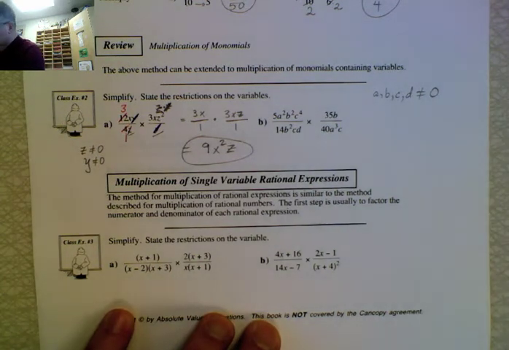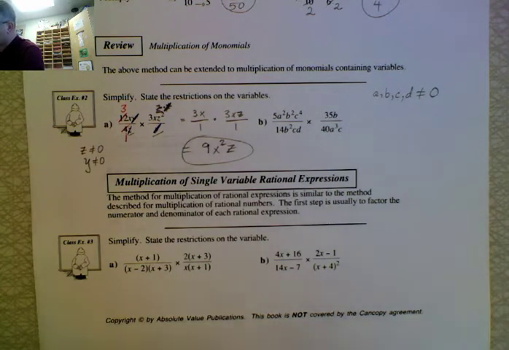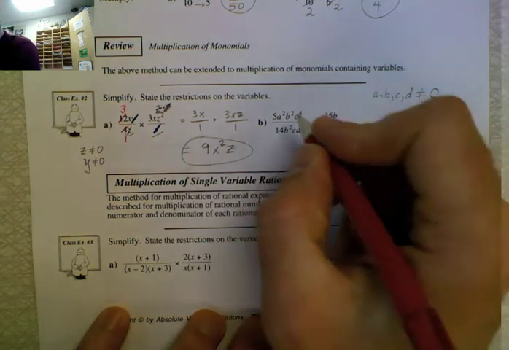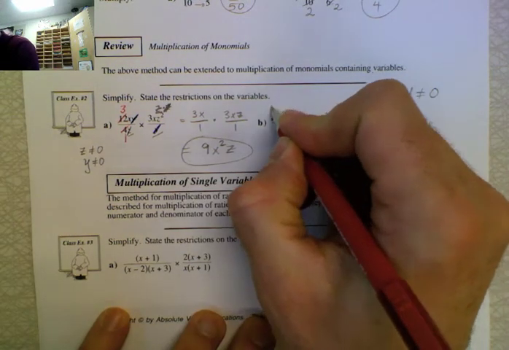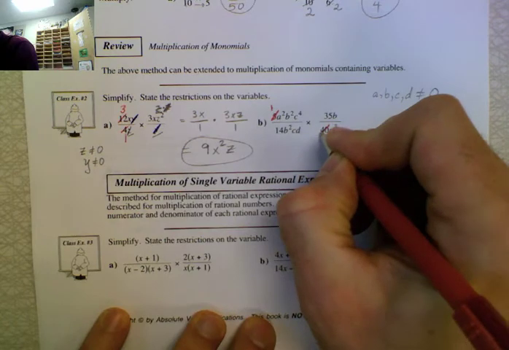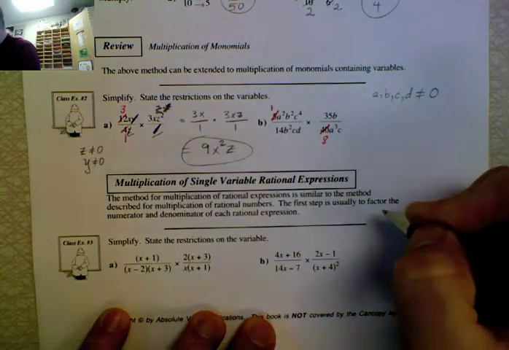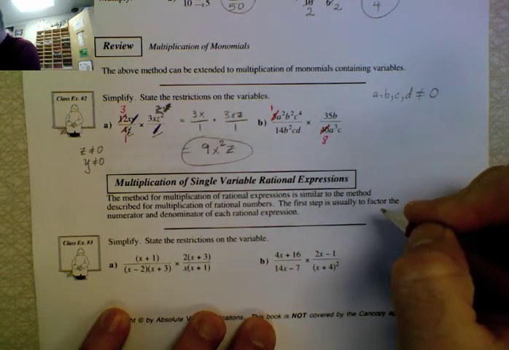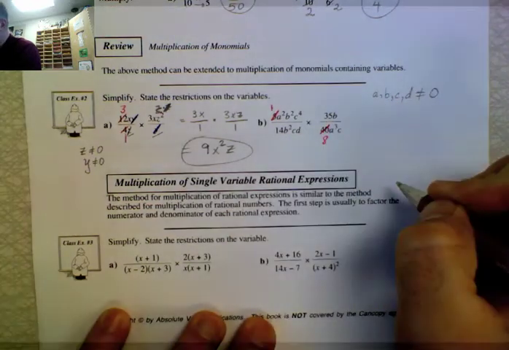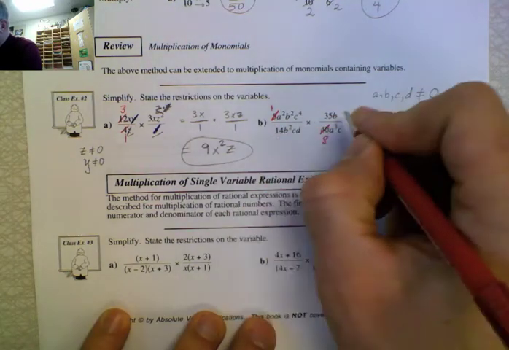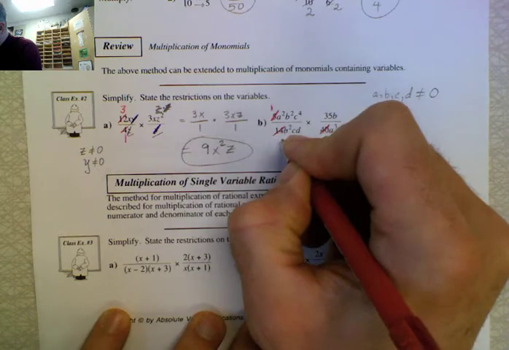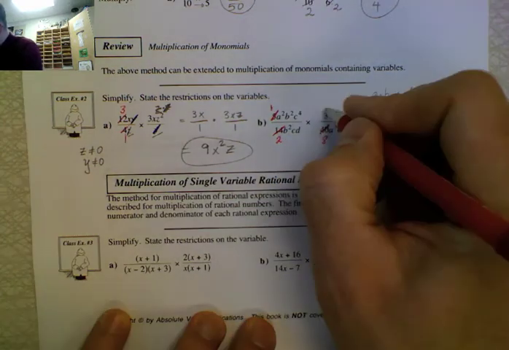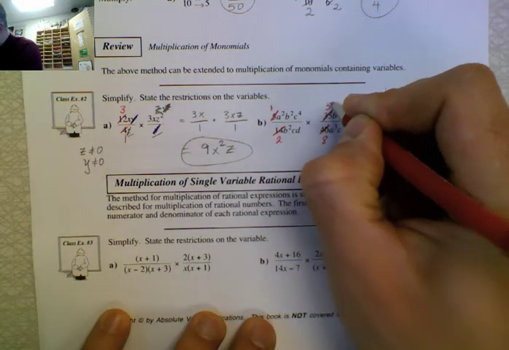Now, I'm going to start simplifying things. I'm going to look at 5. Well, 5 goes into itself once, and it goes into 40 8 times. I'm going to look at the 35 and the 14. Well, 7 divides into each of those. 7 divides into 14 twice, and it divides into 35 5 times.